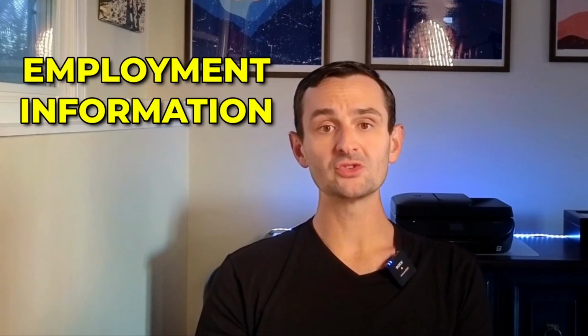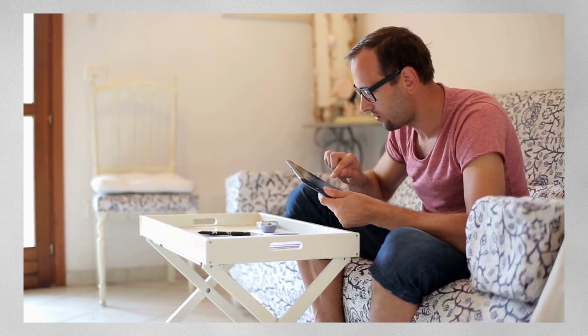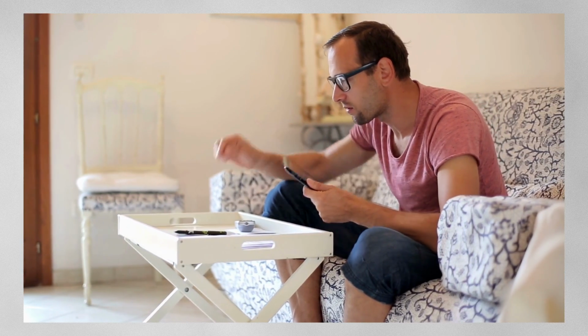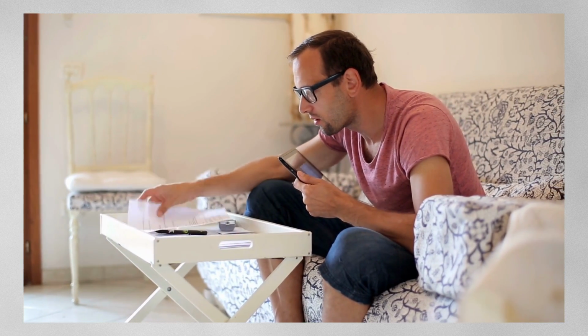Next up is your employment information. So it's going to ask how often you're paid, and then you're going to take the information from a recent pay stub and put that on there. Now the form doesn't ask for this explicitly, but you're going to want to do a little math to figure out what that means monthly. Now most people are paid every other week. Some people are paid monthly. Some people are paid weekly. It really just depends on how your employer set up payroll.